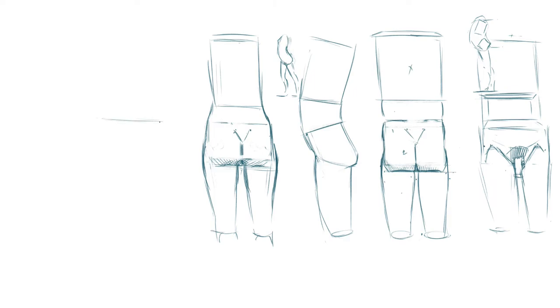Female front view, wider pelvis. Again, on the front view, we're going to see the top plane and the bottom plane of the rib cage. The kind of brief shape, the shape of underwear.